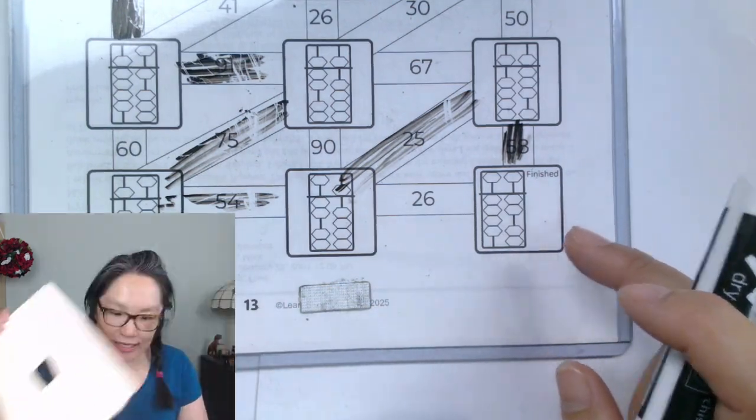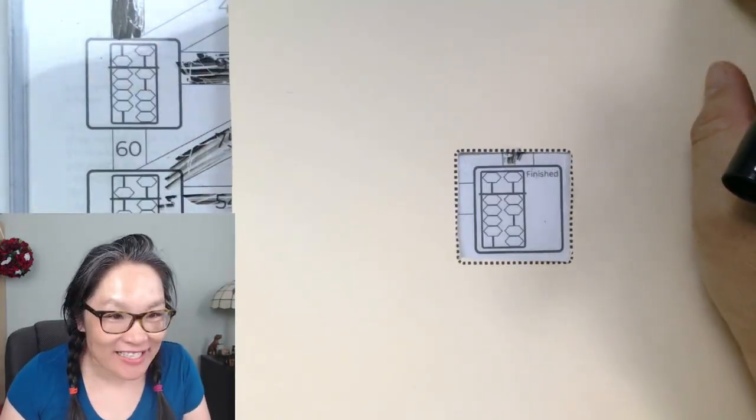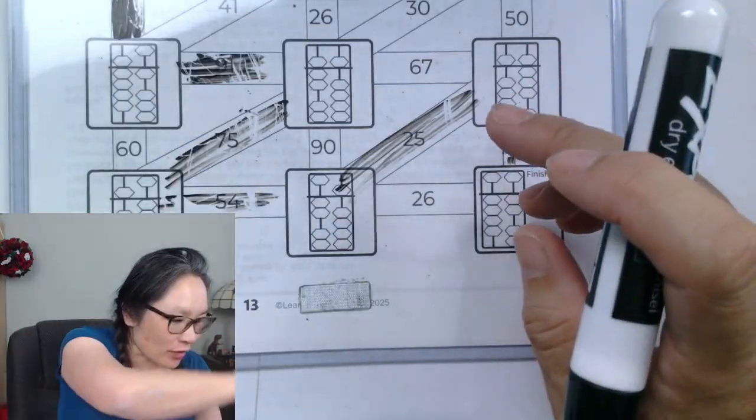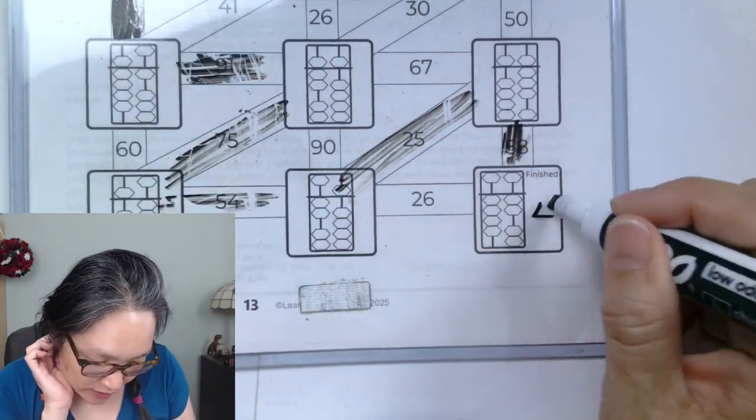So you're saying I should keep this? The answer to the universe is 42, so this is 42.